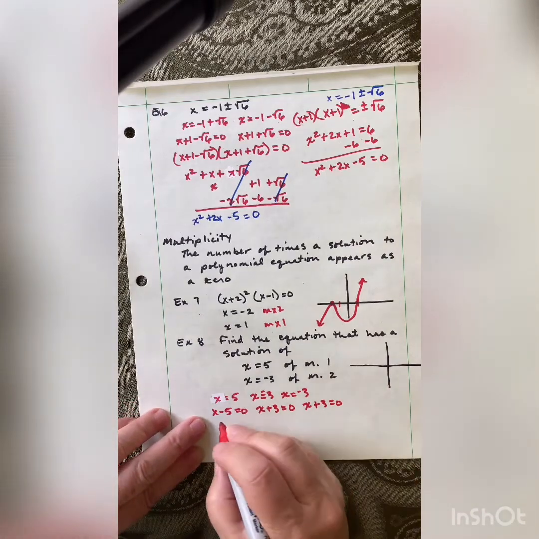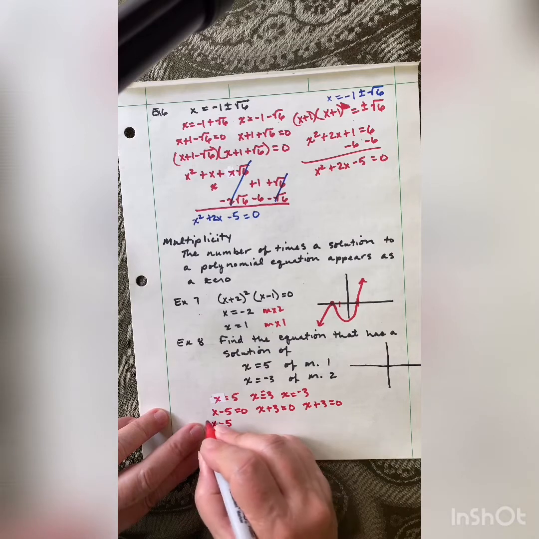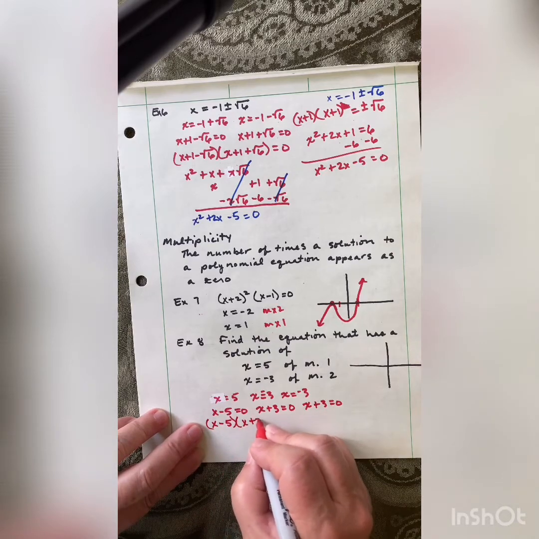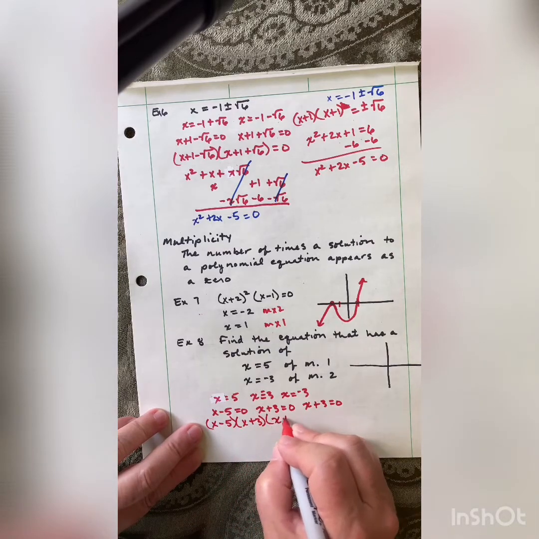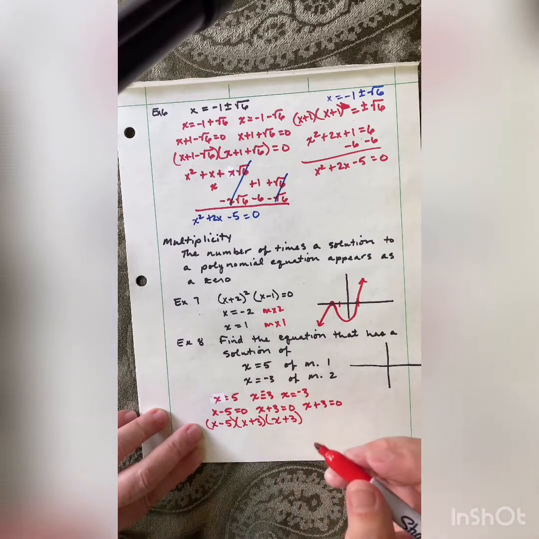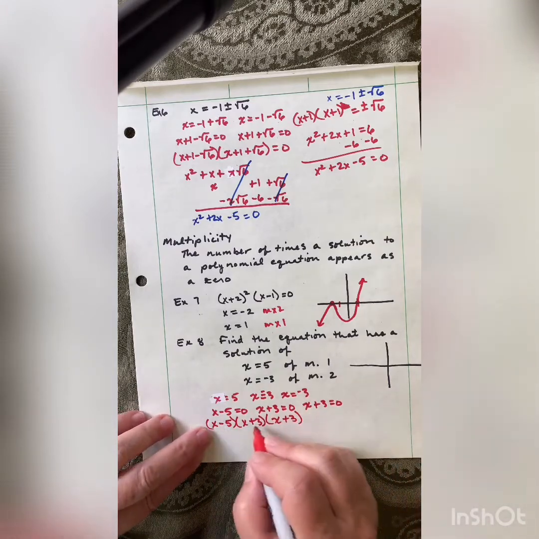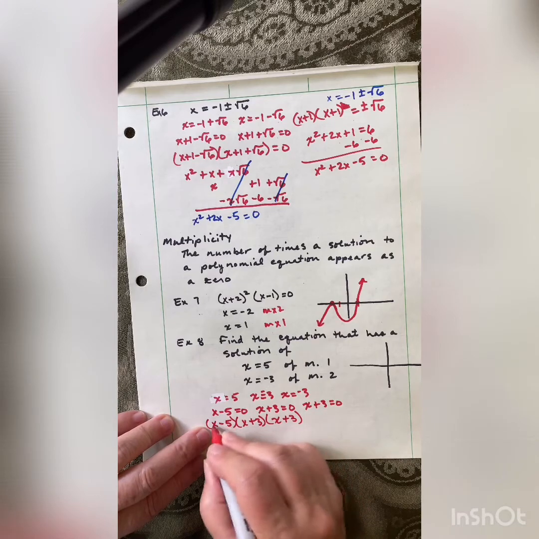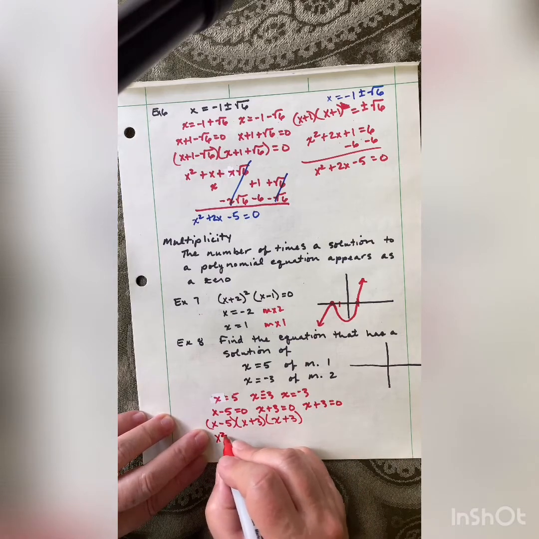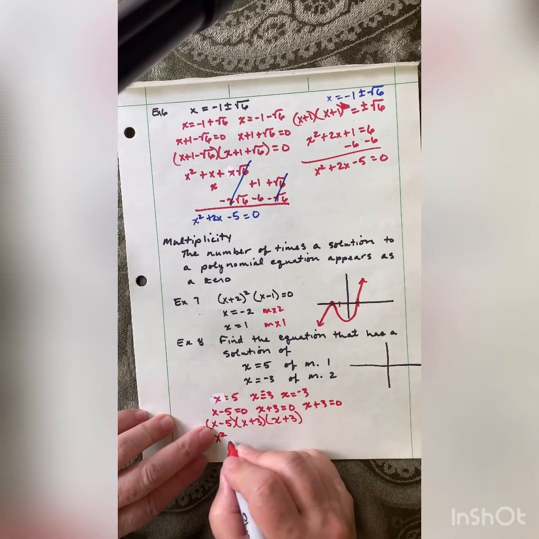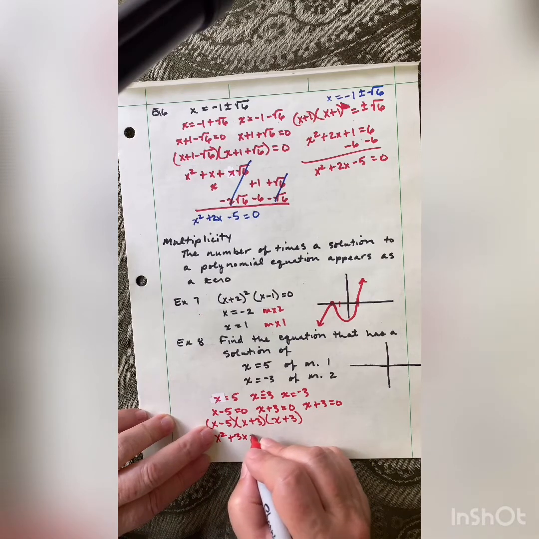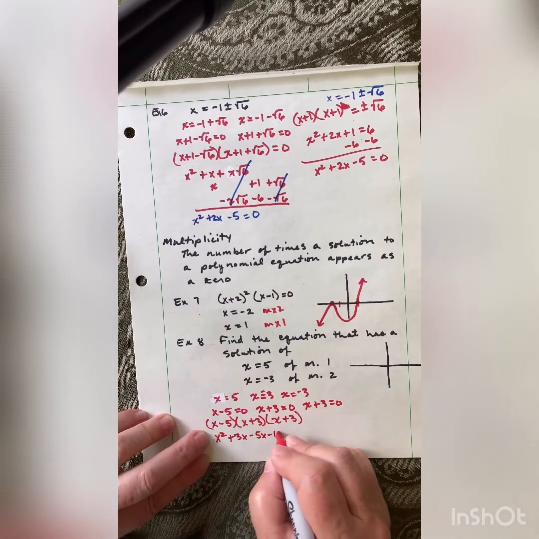Okay, let's put it together now. So x minus 5, x plus 3, and x plus 3. All right, so let's just distribute. I'll do these two together. So x squared, and then that'll give me a plus 3x minus 5x minus 15.